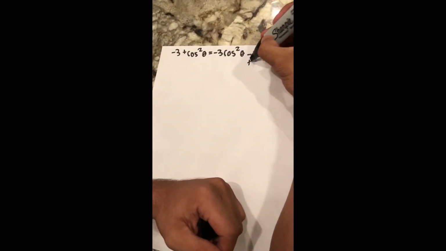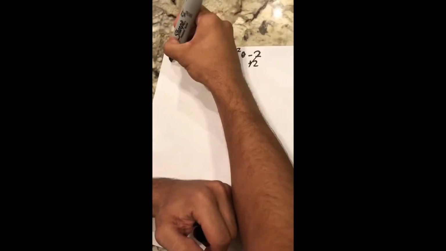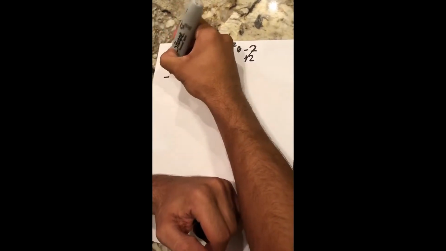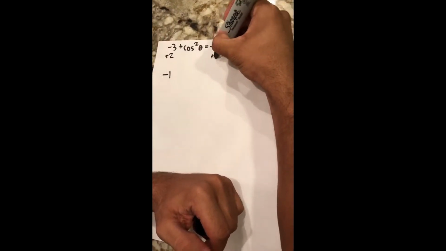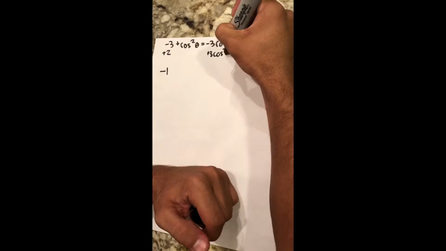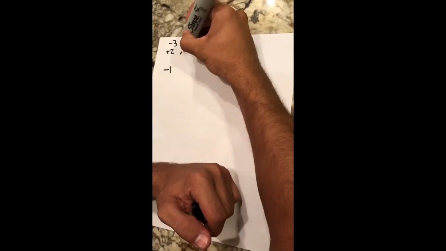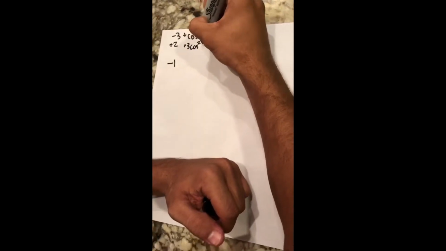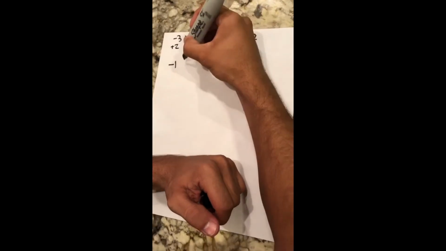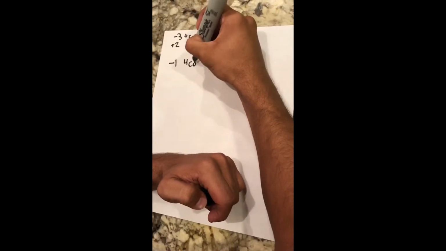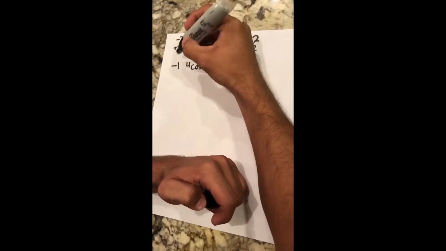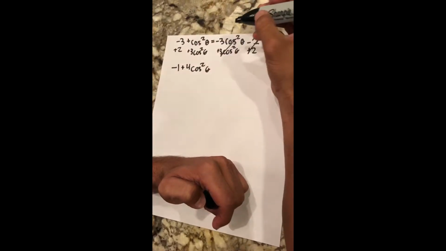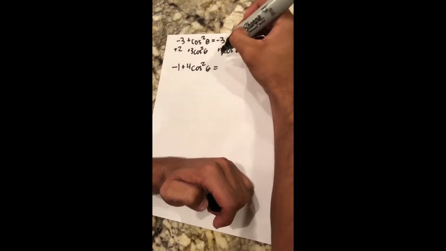So we're going to add 2 on both sides. So cancel out. So we become -1. Add 3 cosine squared. So cancel out. Add it. It will become 4 cosine squared. So our equation is -1 plus 4 cosine squared, and we're going to set it equal to 0.